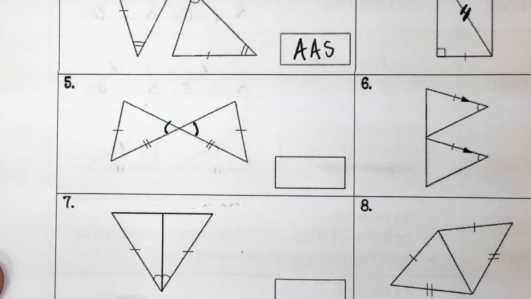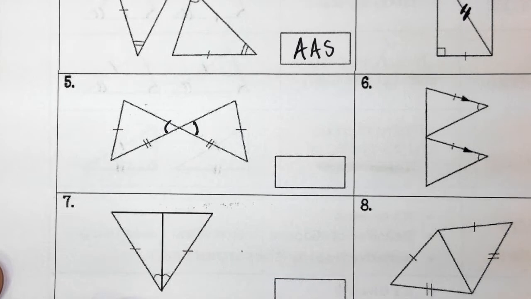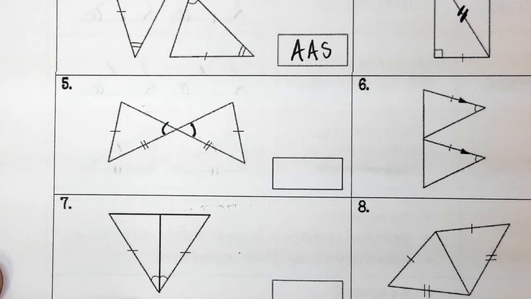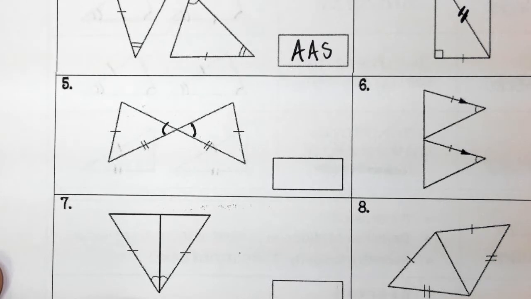So we can mark those. We know those angles are congruent. We just know that just because we've been learning that. And then that's all we can mark based off what they gave us. Then we need to read it.